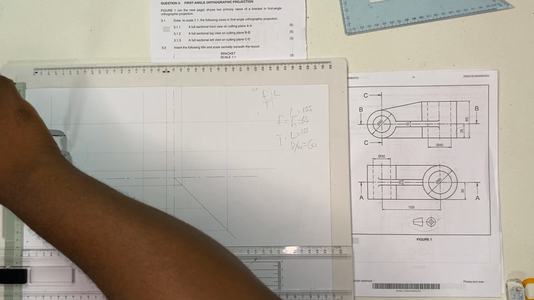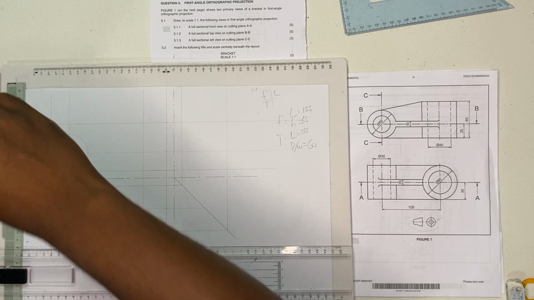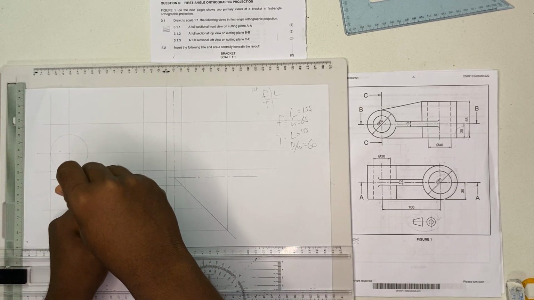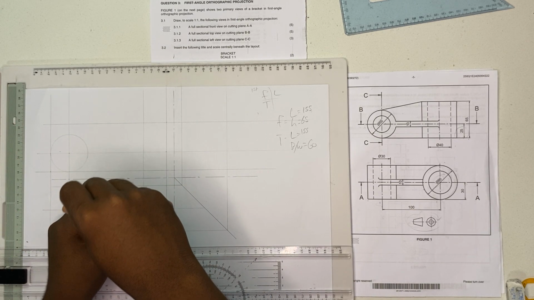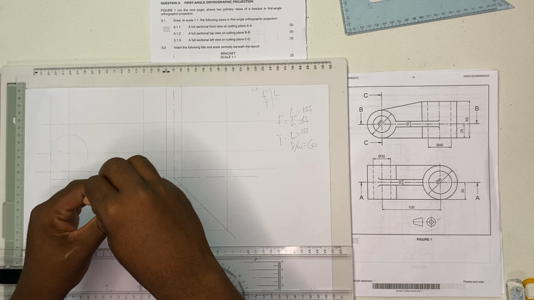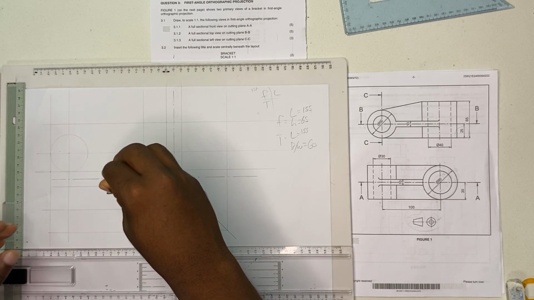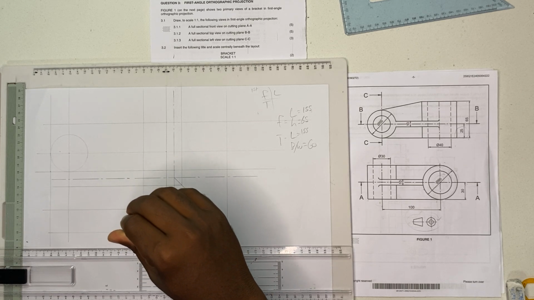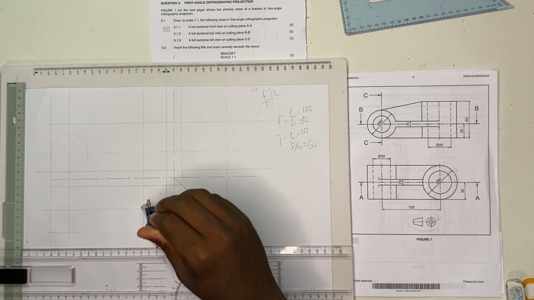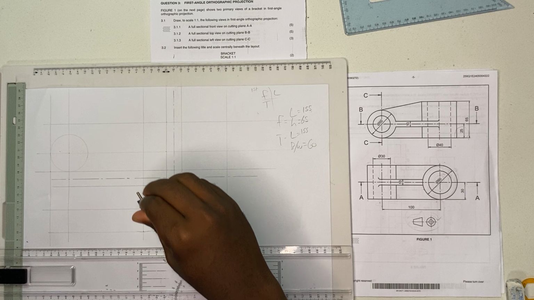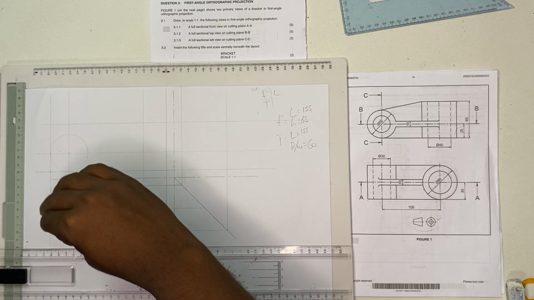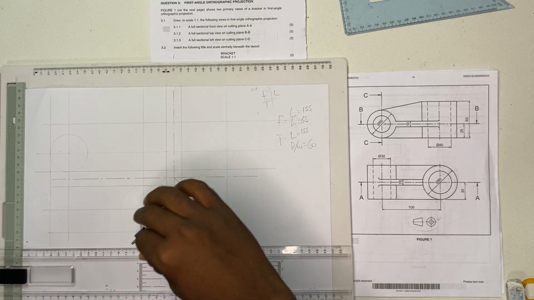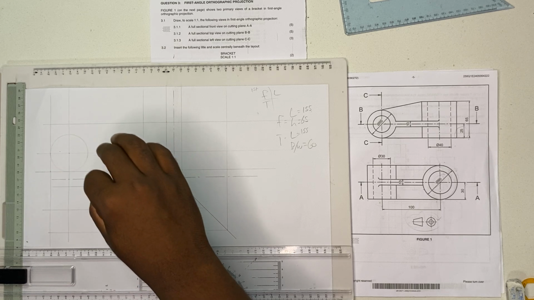Came over again to this point over here. I must draw up a circle again here.